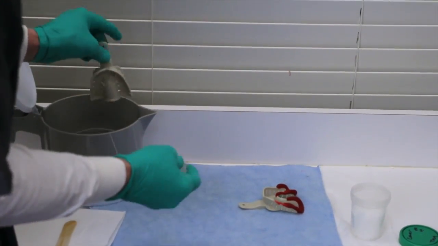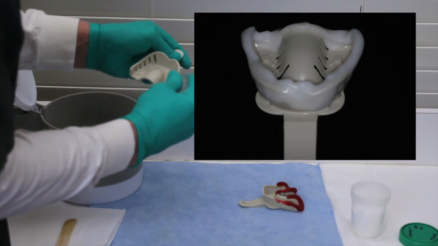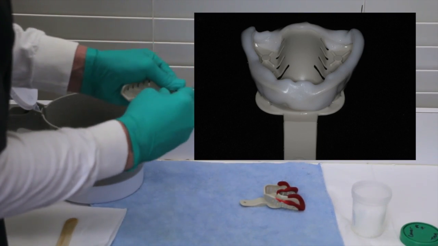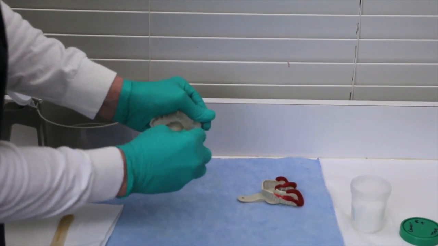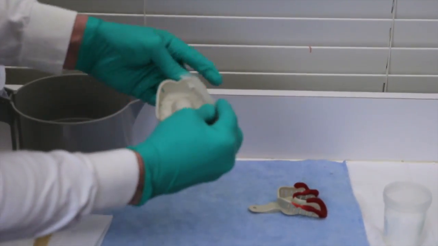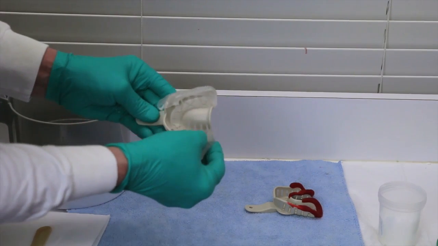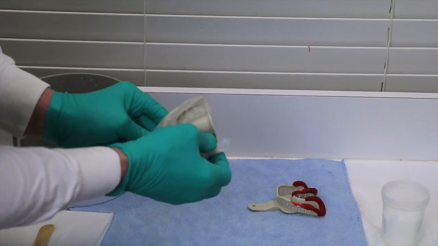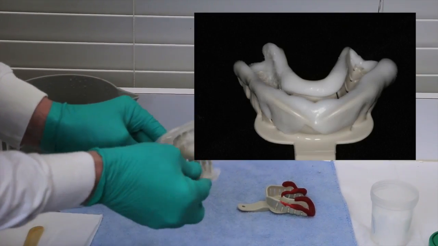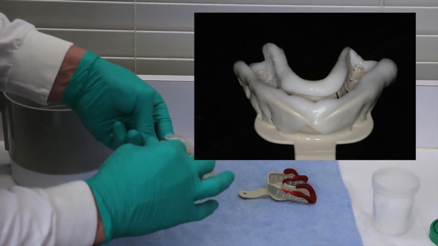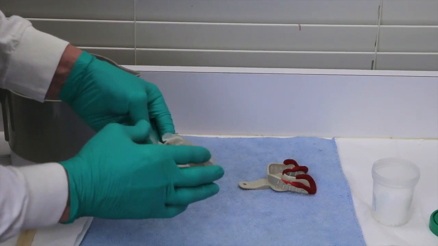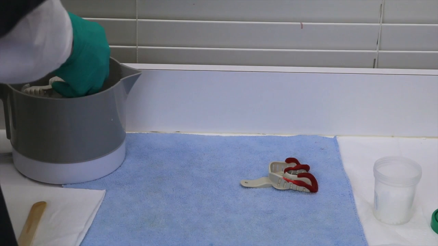We can take that material and border mold as we need. I'm being very generous on the molding here, and we'll trim that down. This stuff is very, very sticky, as I think you can get a sense of here, and it's actually sticking to my gloves. We can take this and put it back into the water.